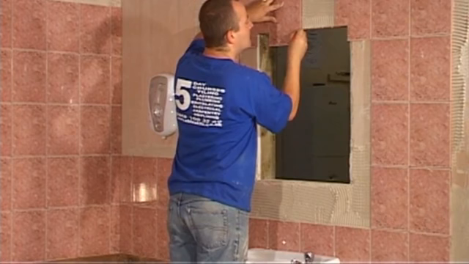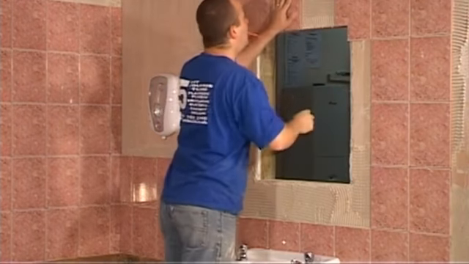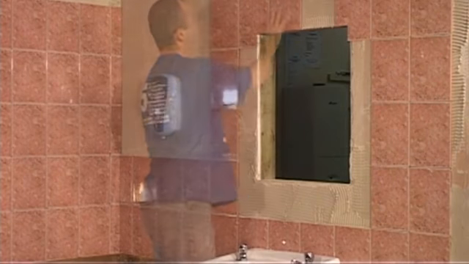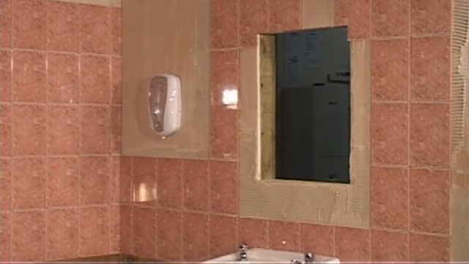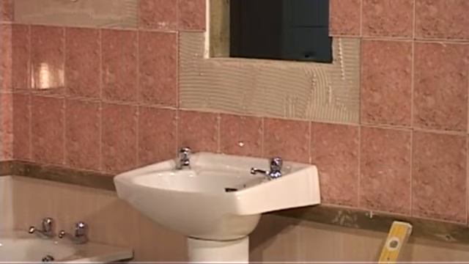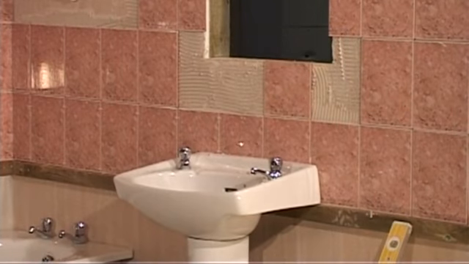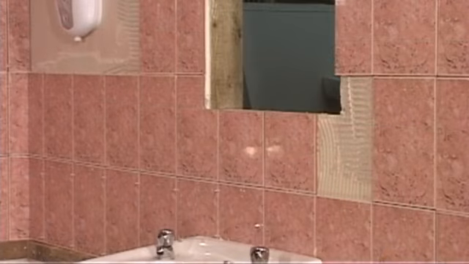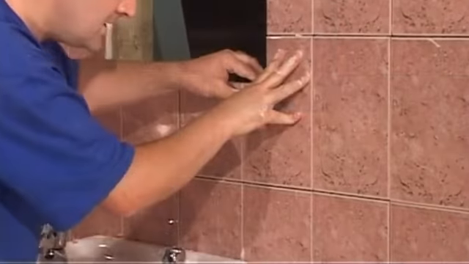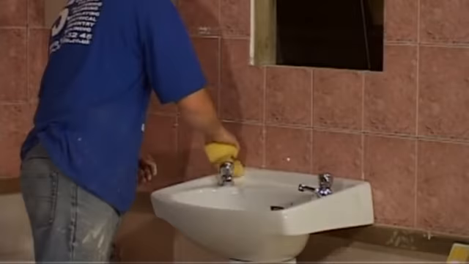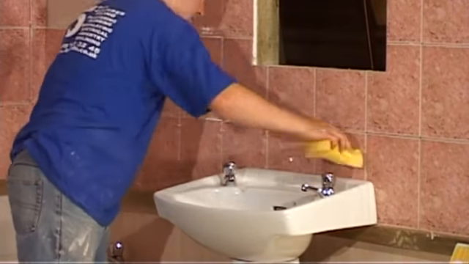Align the tiles on the wall, mark the cut line, remove the excess, and place back onto the wall. Continue to do this, adding the cut tiles, and soon your window will take shape. Remember to clean the tiles regularly.